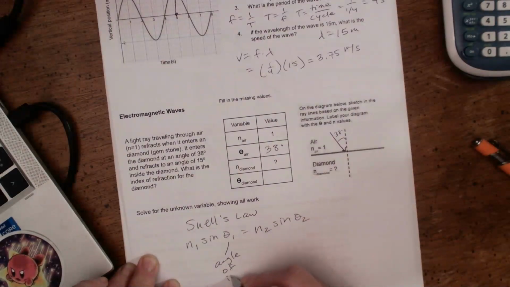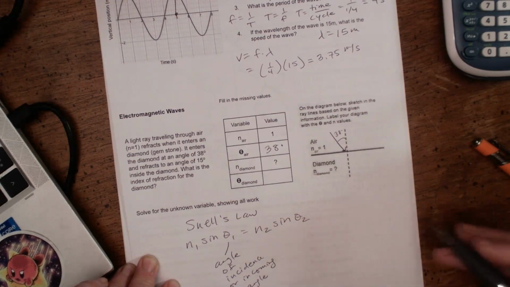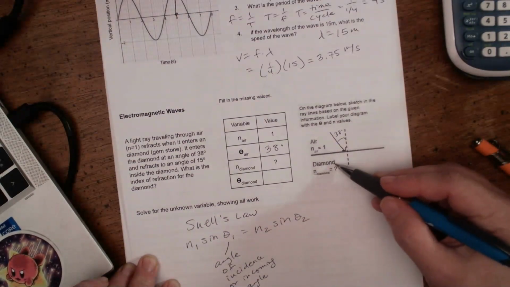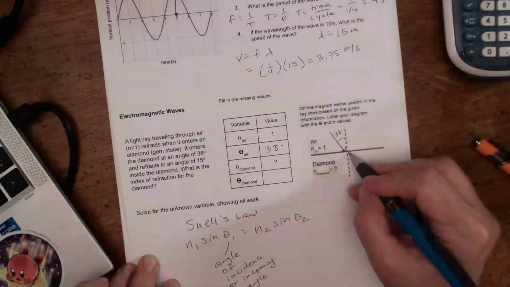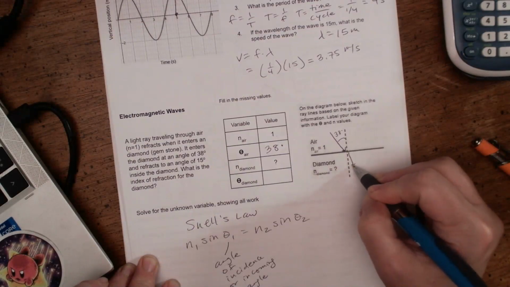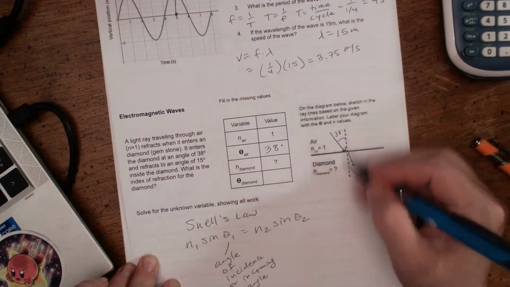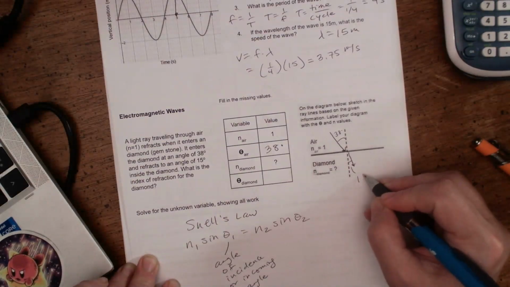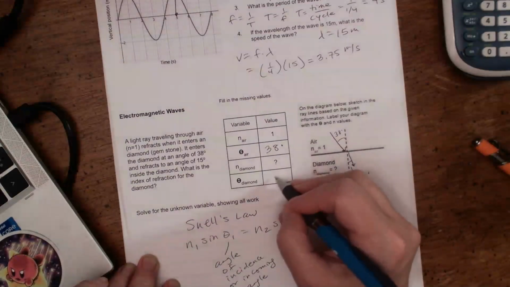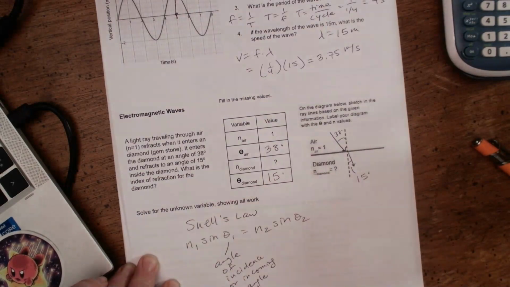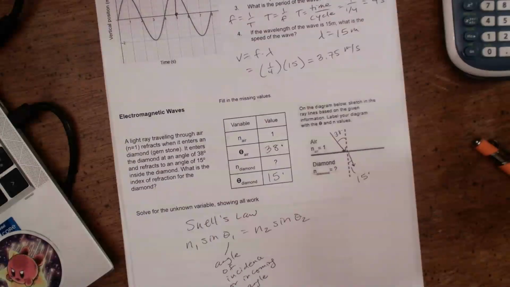So this is my angle of incidence, or incoming angle. Then when it goes into the diamond, it's going to bend. In this case, it's bending towards this normal or perpendicular line. It's going to bend to an angle of 15 degrees. And we want to know what the n value is for the diamond.